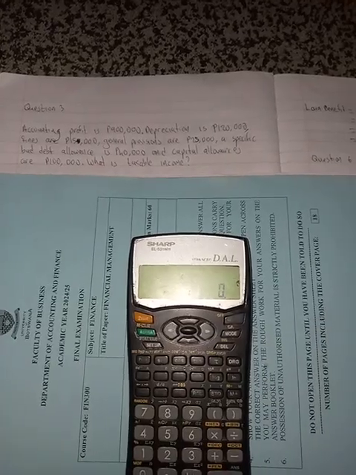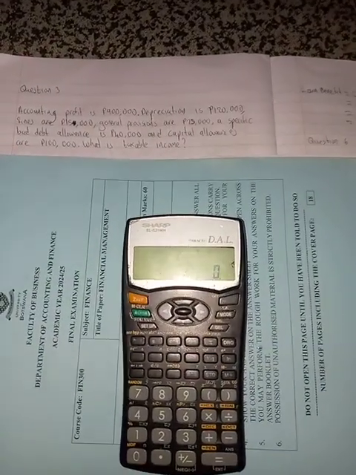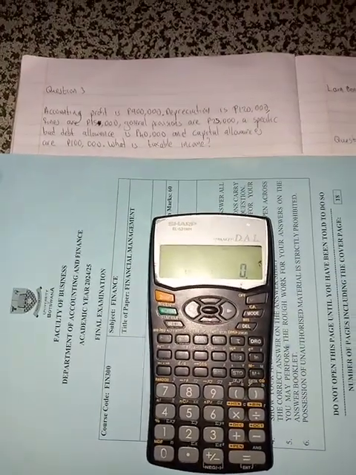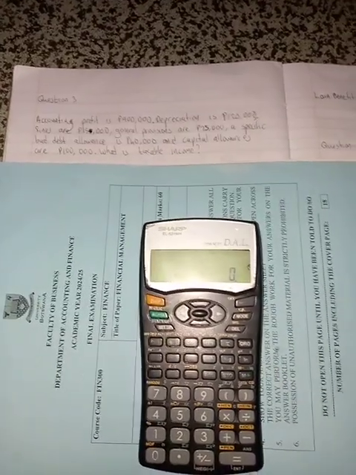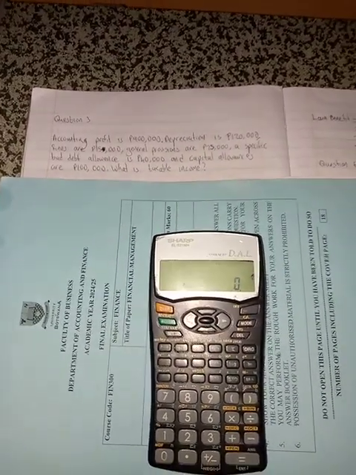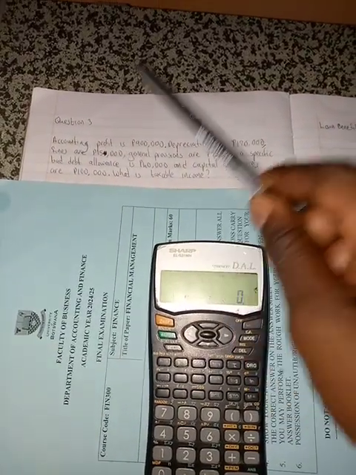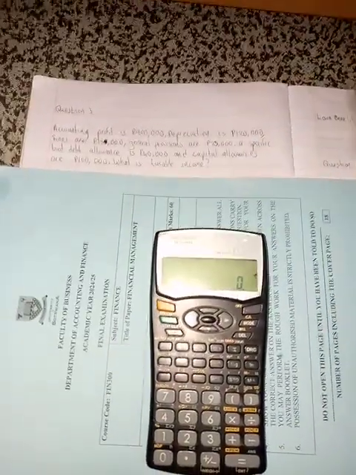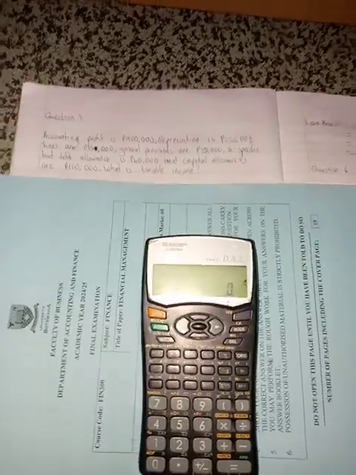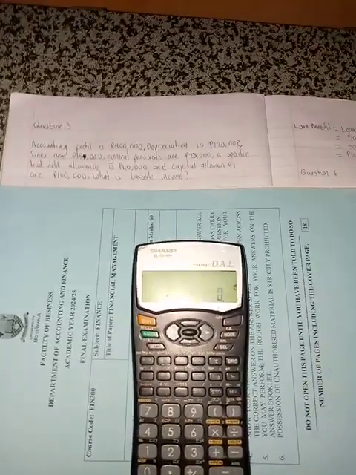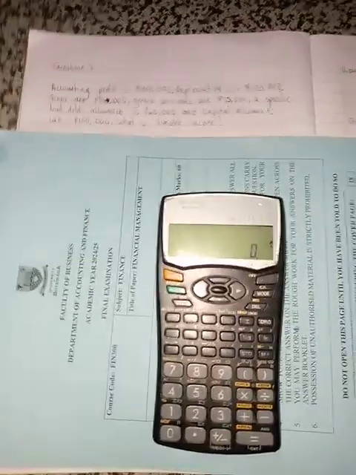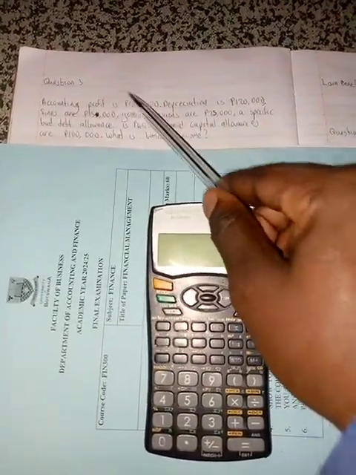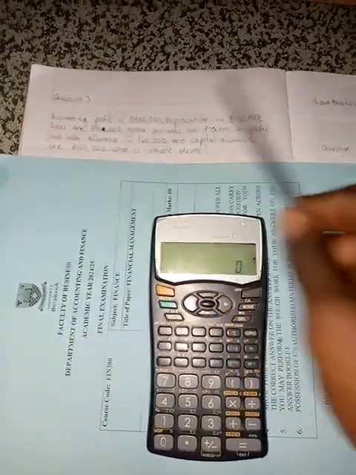Now here, this is corporate tax. There's no indexation. This is corporate tax. So we want to calculate the taxable income. To calculate the taxable income is very easy. Use this formula here: your accounting profit plus your disallowable deductions, minus your allowable deductions, minus the capital allowances. So the first thing you have to do is to identify your accounting profit. Our accounting profit is 900,000.